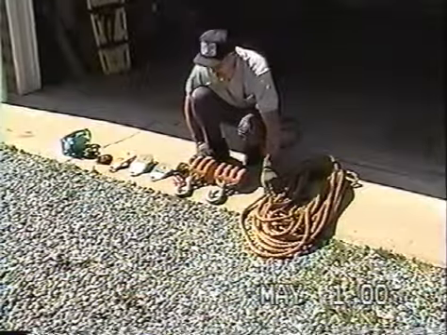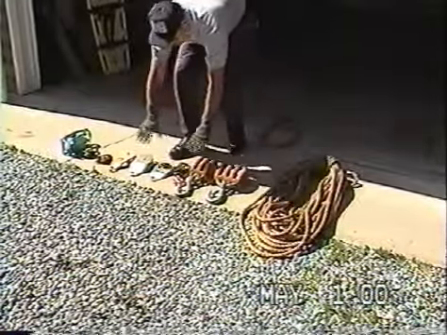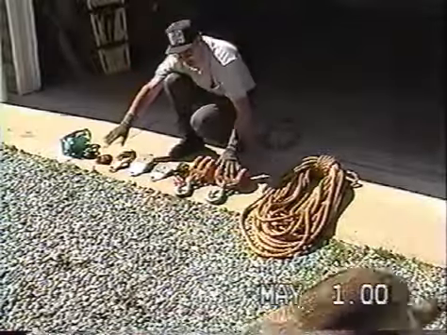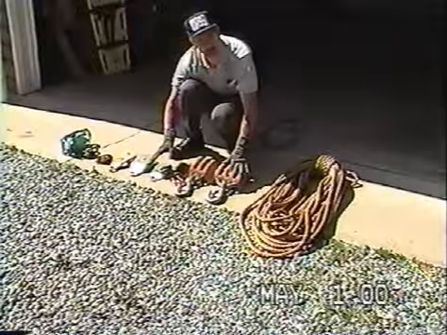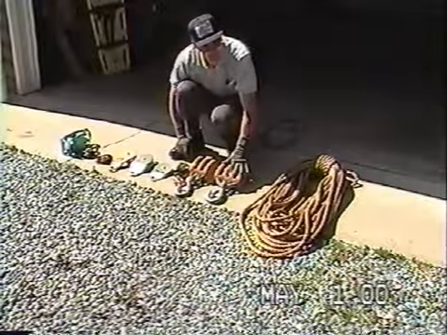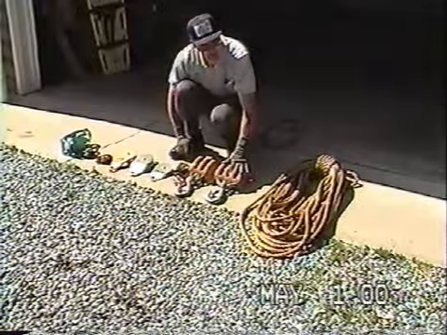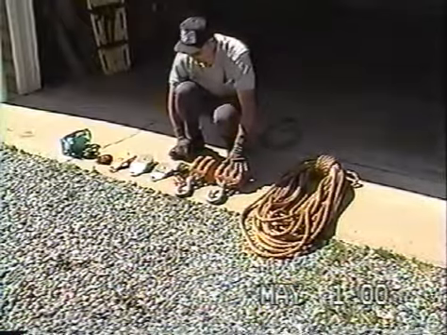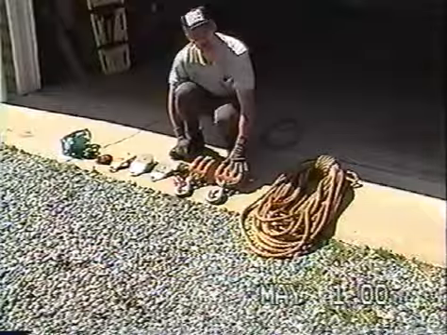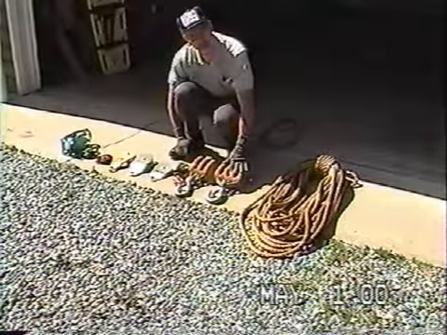All right, so there you have it. 9 different devices, the different components of these devices and what they're used for. So now we'll take a break and I'll pick up with part 2 now, which will be rigging mechanical advantage systems for rescue.